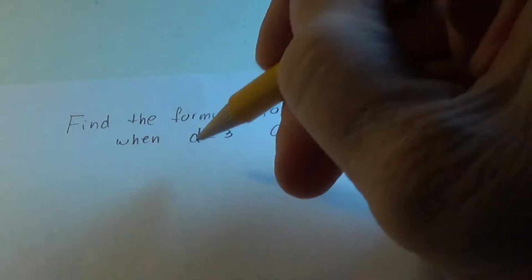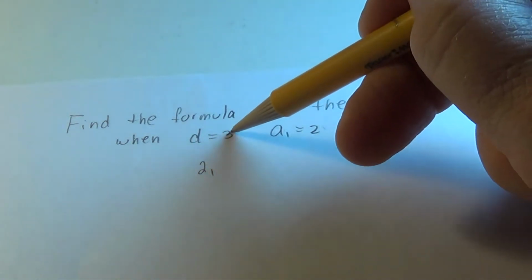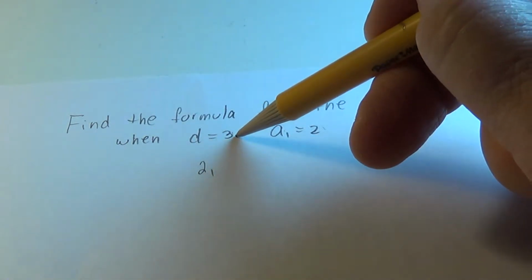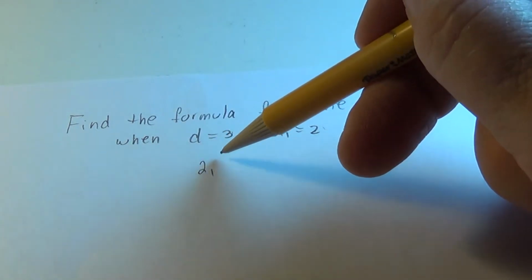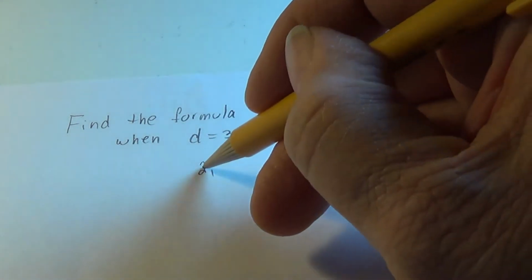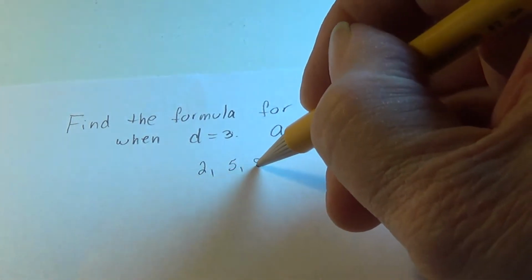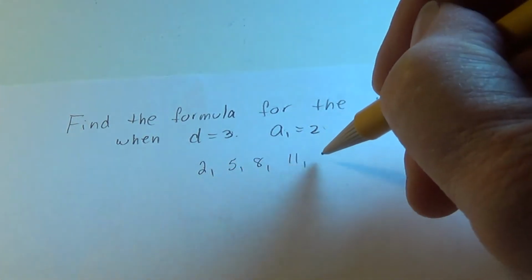Well, the first term is given, 2. So the common difference is 3. So what will the next term be? We always add the same number, the common difference, over and over. So 2 plus 3 plus 3 plus 3, etc.